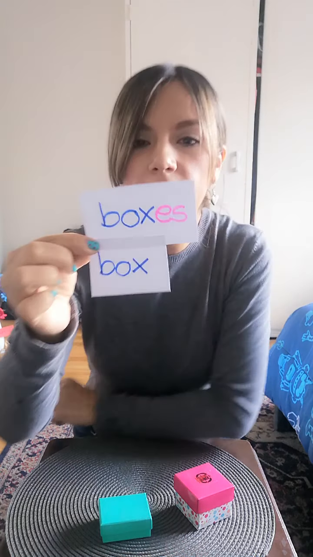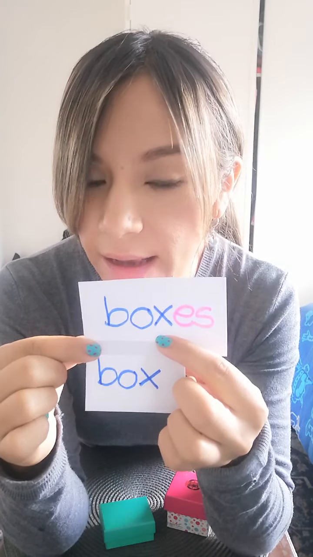You can see it in pink. From box to boxes, because as it ends in X, I have to write an additional E. ES, boxes, plural, box, singular. Okay? Singular, box. Only one. Plural, boxes.